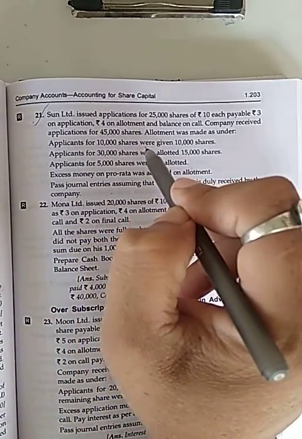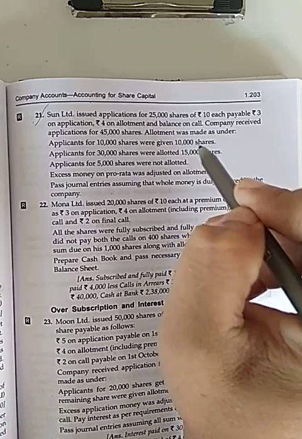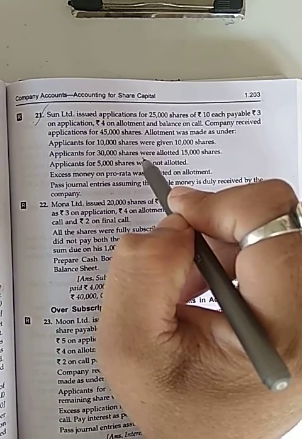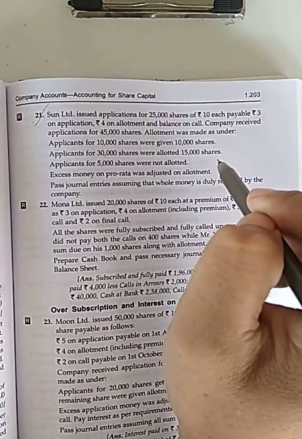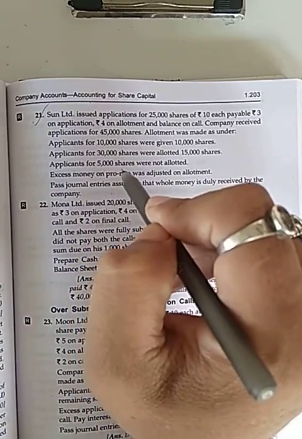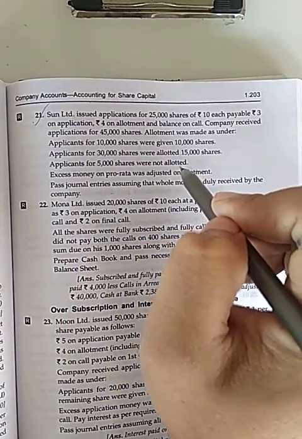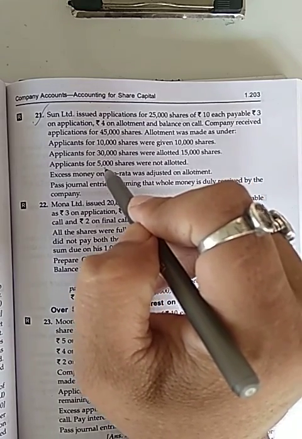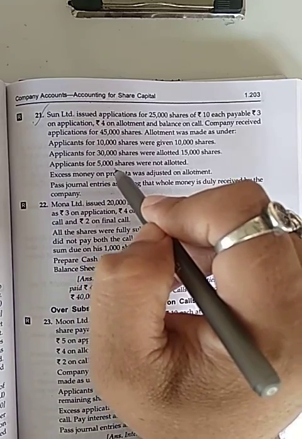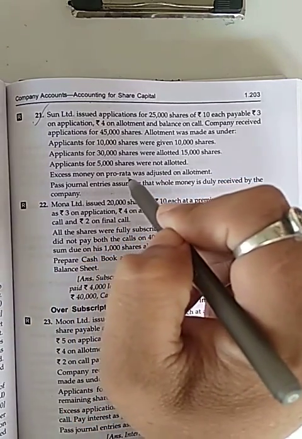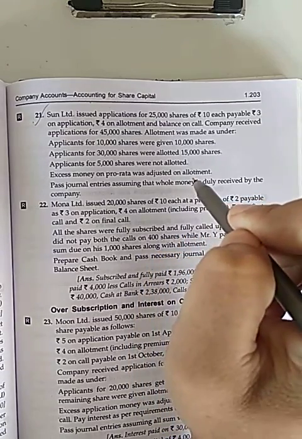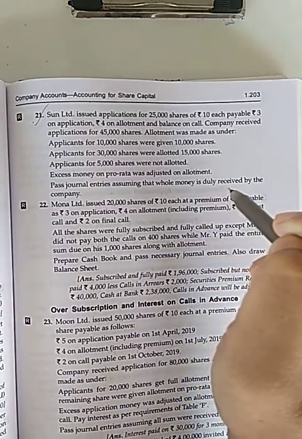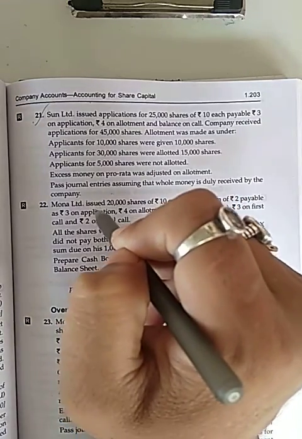Applicants for 10,000 shares were given 10,000 shares. Applicants for 30,000 shares were allotted 15,000 shares. Applicants for 5,000 shares were not allotted. It means the applicant who applied for these shares, his application was rejected. Excess money on pro-rata was adjusted on allotment. Pass journal entries assuming that the whole money is received by the company.